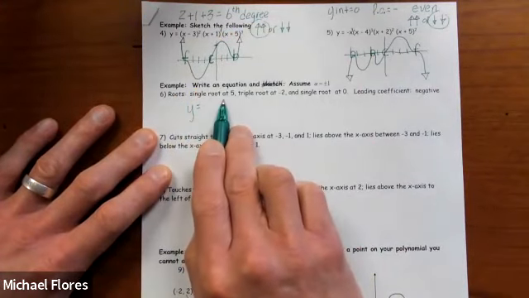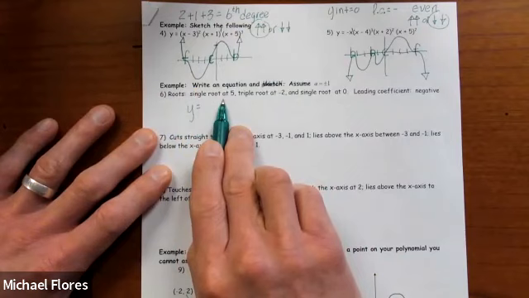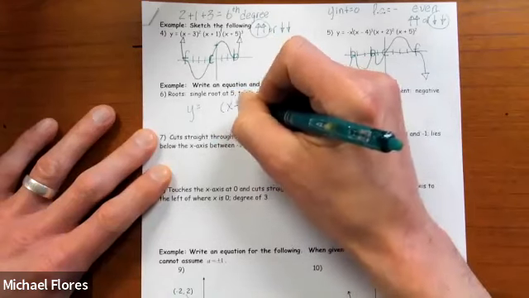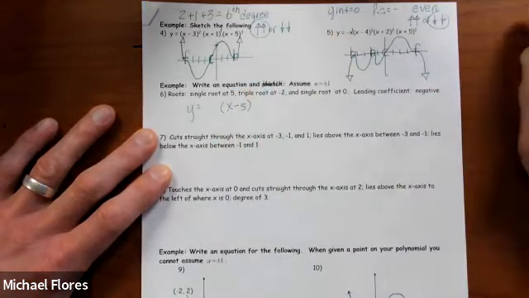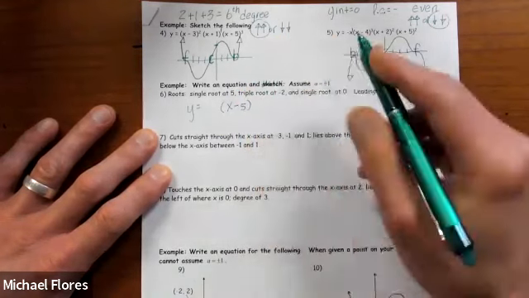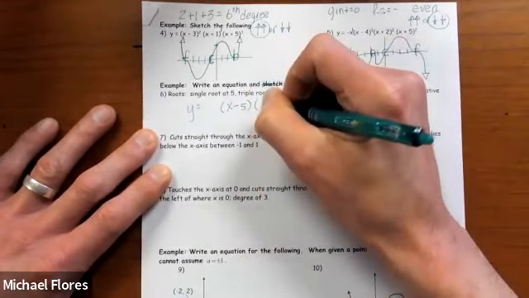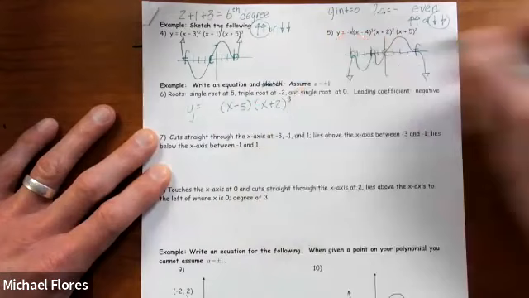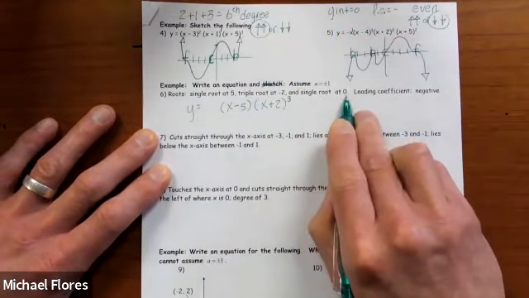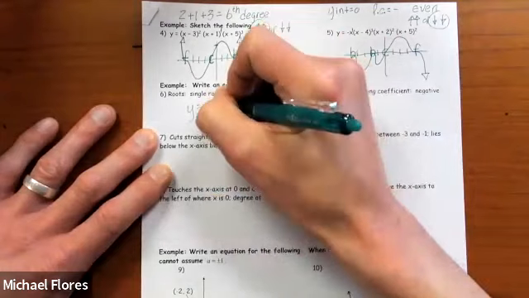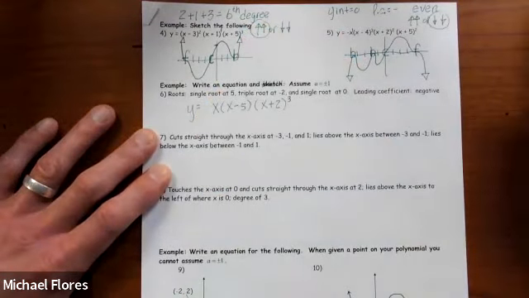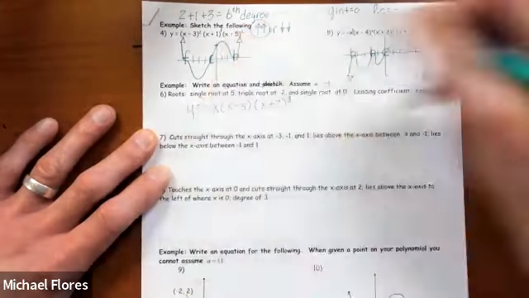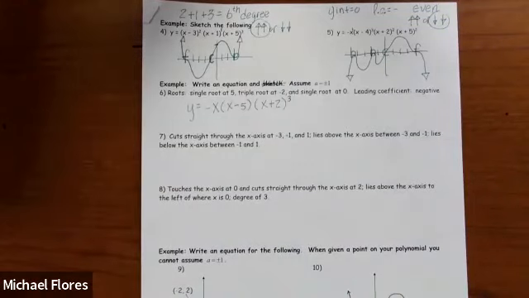Roots, we have a single root at 5. So that means multiplicity 1 at 5. So x minus 5 in parentheses with no visible exponent. We have a triple root at -2. So the x-intercept is -2. So in factored form, it would be x plus 2. And since it's a triple root, that means it has a multiplicity of 3. And a single root at 0, meaning in the very front of our parentheses, there is an x. Single root, multiplicity of 1. The leading coefficient is negative. Boom, put a negative in front of the x, and you're done with that one.